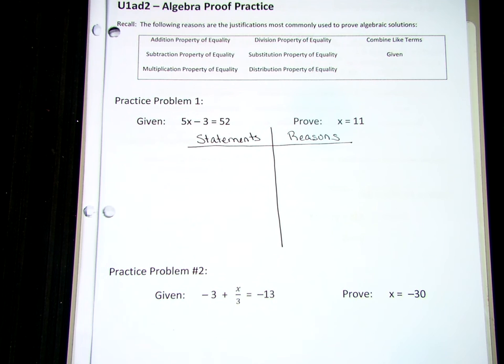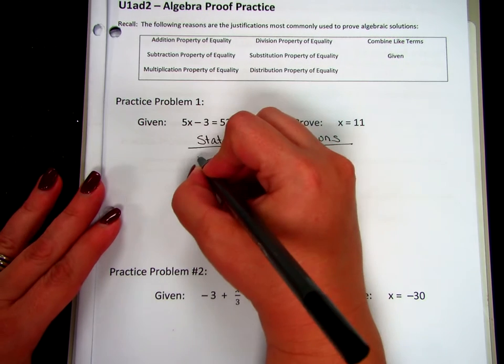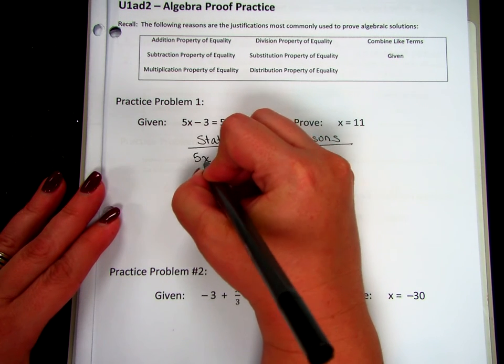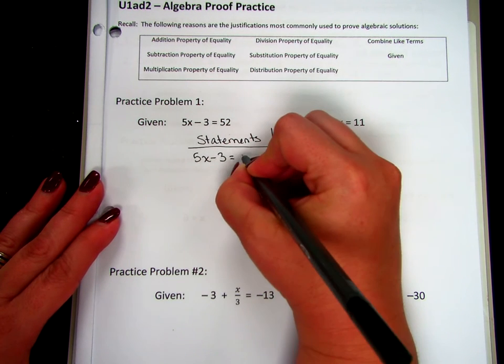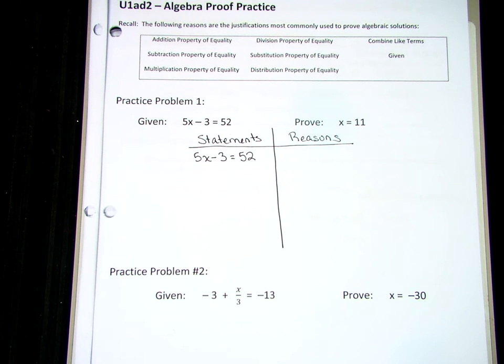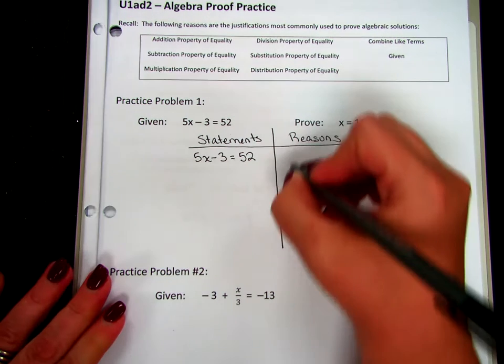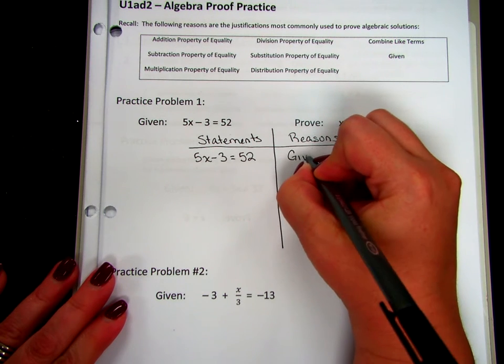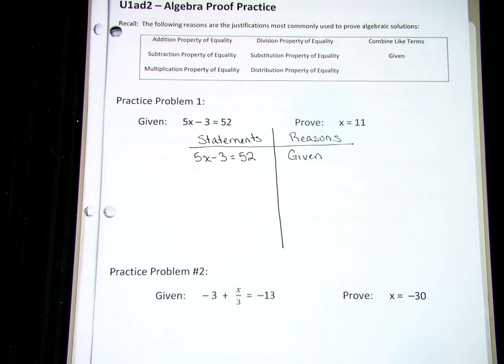Sometimes you have more than one. Right now we only have the one. So 5x minus 3 equals 52. What am I going to put for that reason? Given. Very good. Okay? What should I do as my first step in solving this problem? Add the 3 to both sides. Let's add the 3 to both sides.